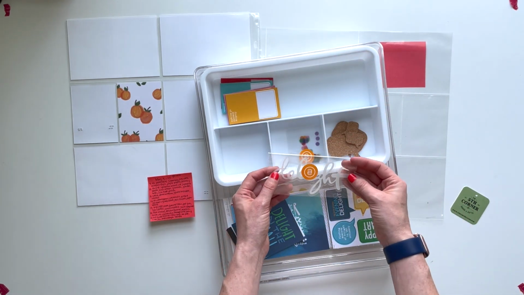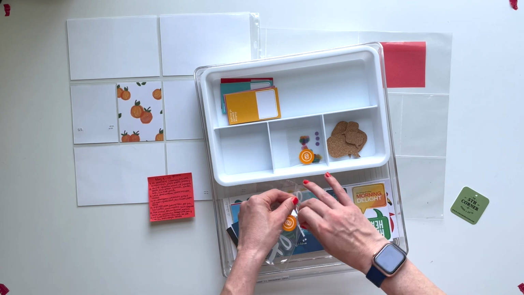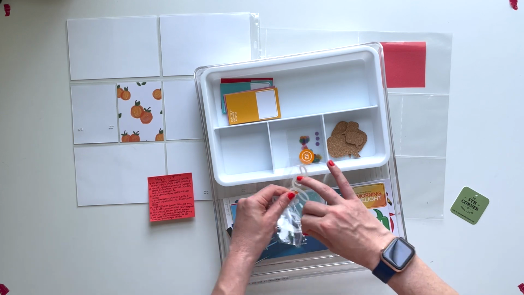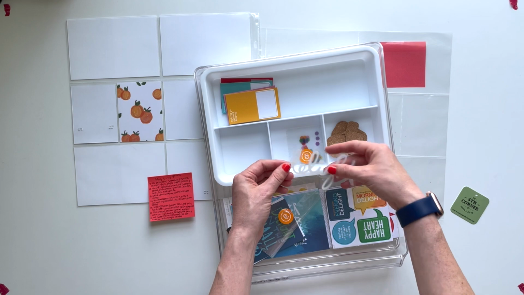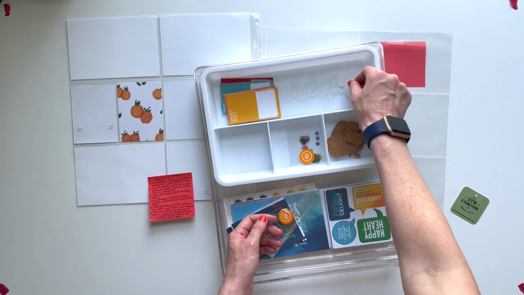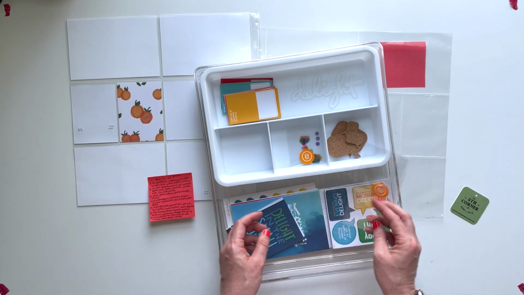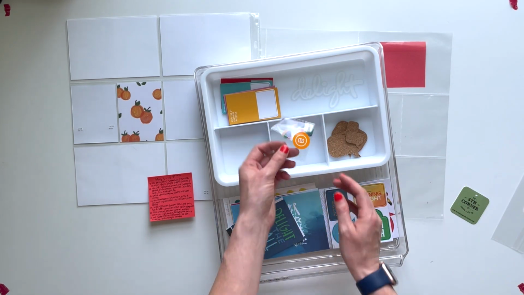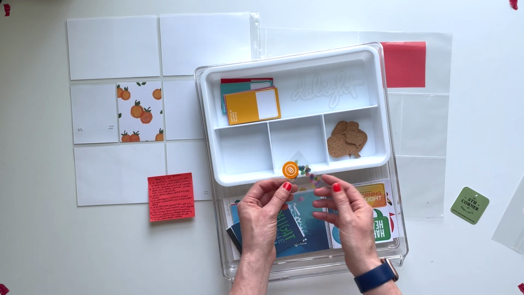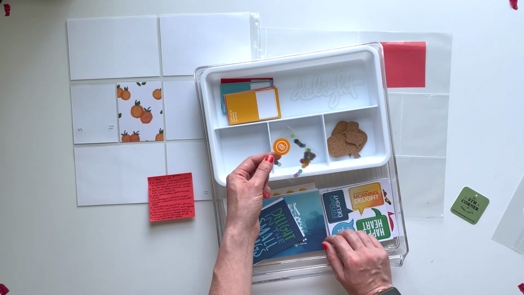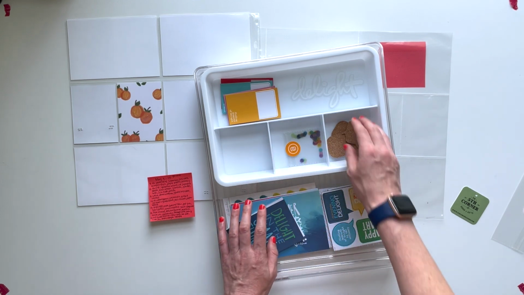There's this large delight word, which might be a little fun, actually. I got to think about what I want to do if I want to use this. I wasn't planning on it, but that's something to keep in mind. I'm just gonna take it out. These I'm gonna leave in here, but there's some little confetti. So because there's confetti, I think I wanna do a shaker pocket. So I'm going to keep that in mind.